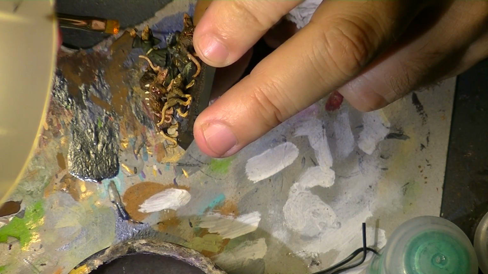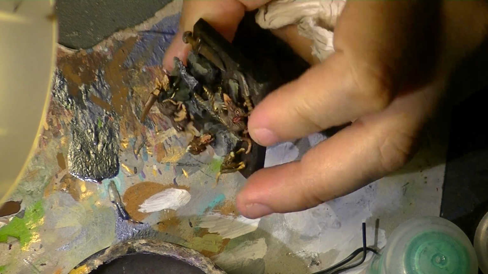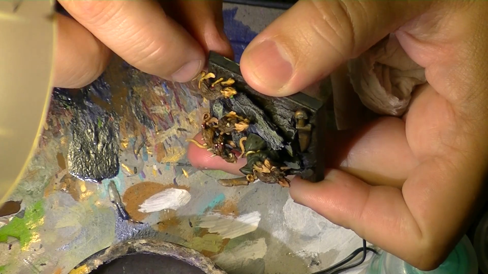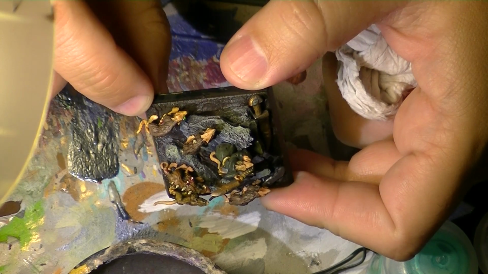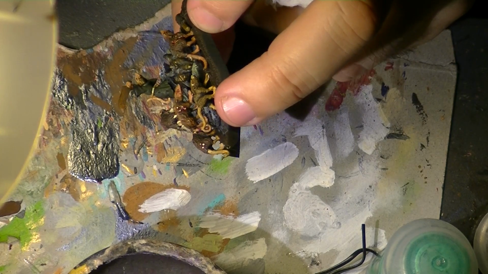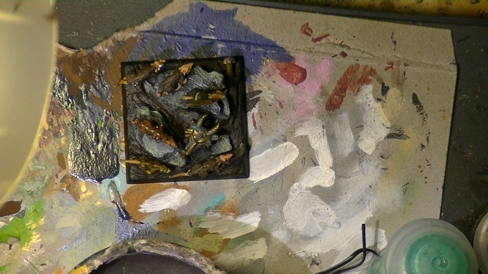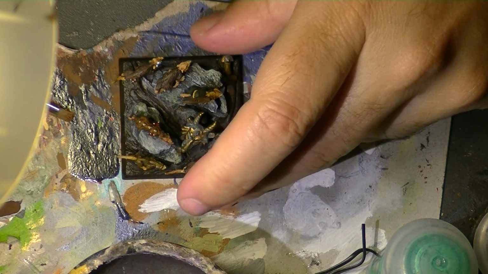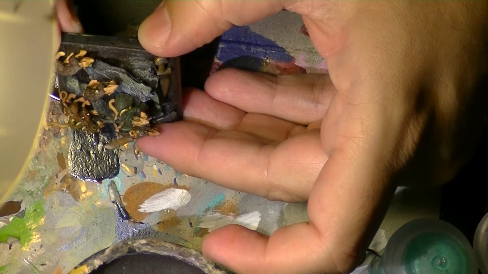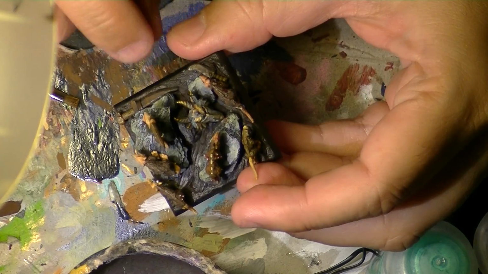It's okay. It's good to have some spots more orange than the others. This was what I was looking for. So I think it's good enough. This rust, and also here.